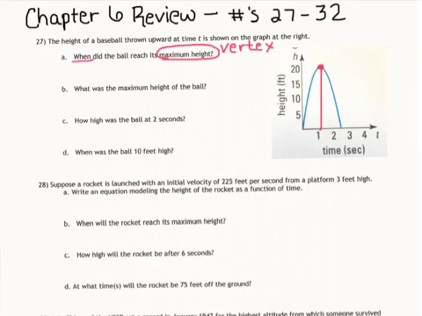They didn't really give you grid lines here, so it's hard to tell. I would take any answer that's right around 1 second. So if you said like 1.1 seconds, 1.2 seconds, that would be fine too. Okay, you're just estimating from the graph.